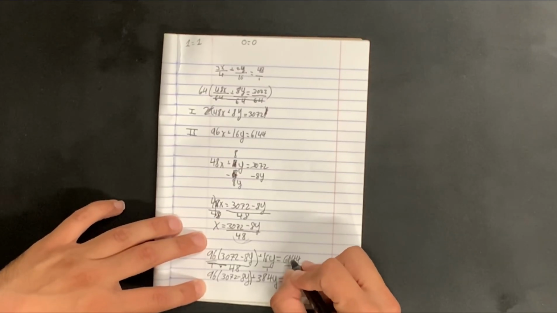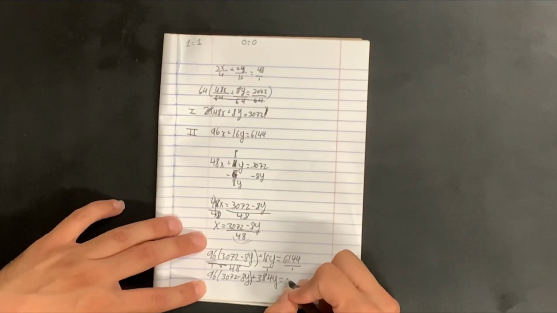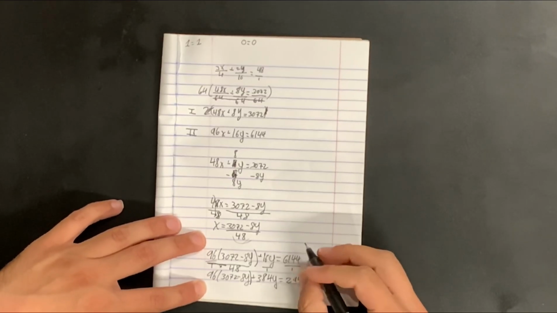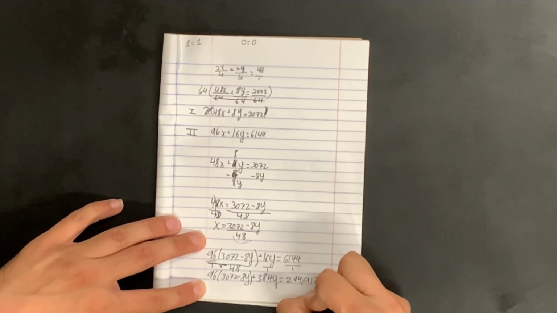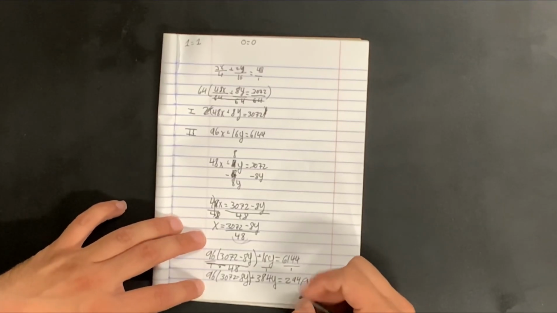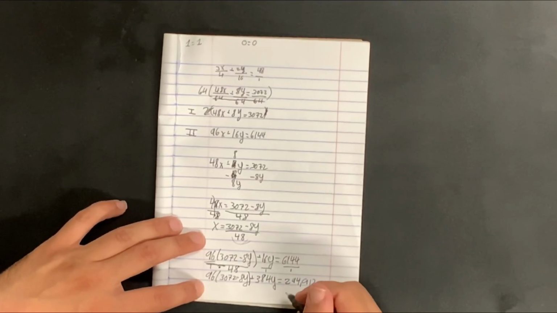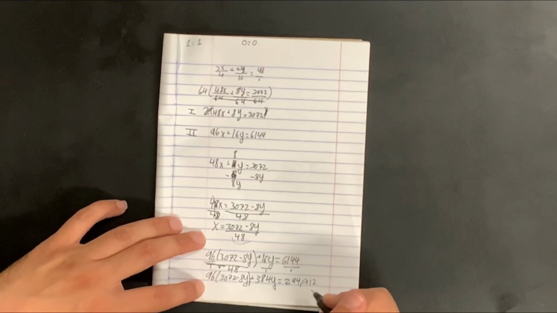let's do this real quick, 6,144 times 48, which will then give us 294,912. I'm not sure if I got that right. If you guys want to make sure with the calculator, if I got this a little wrong, please let me know in the comments. But I think I got that.